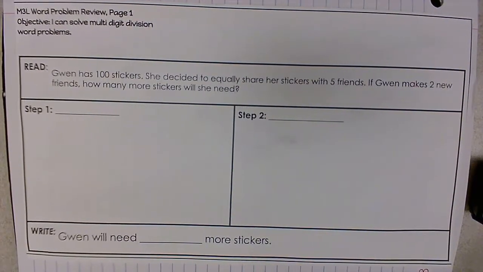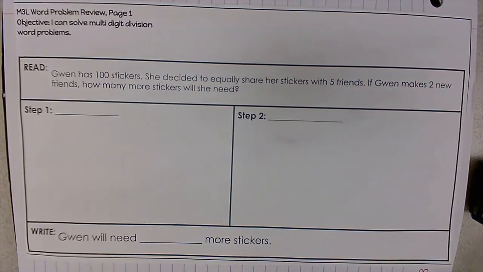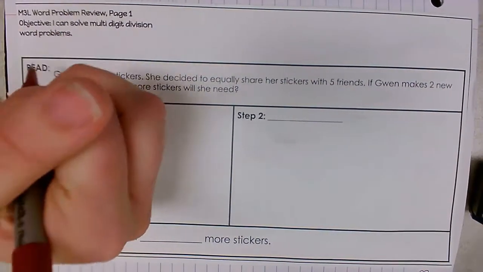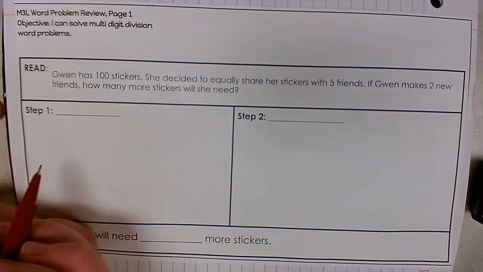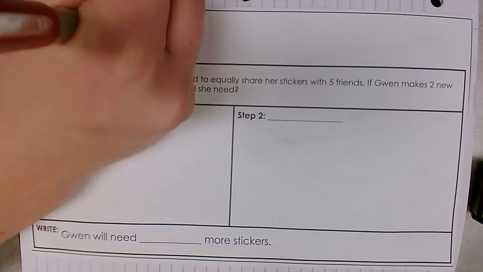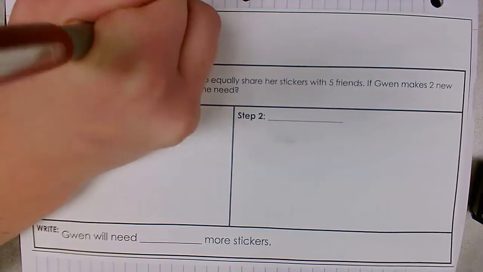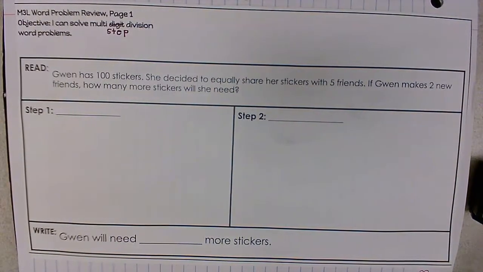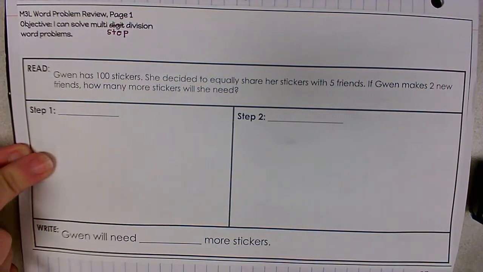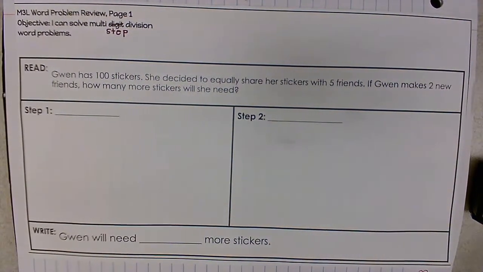Before we begin, let's just fix another typo in our objective. Sorry guys. It says I can solve multi-digit division word problems. What I meant to say is let's solve multi-step division word problems. We're going to be diving into problems where you do more than one step, which is why we've broken it into step 1 and step 2. Let's start by reading our problem.